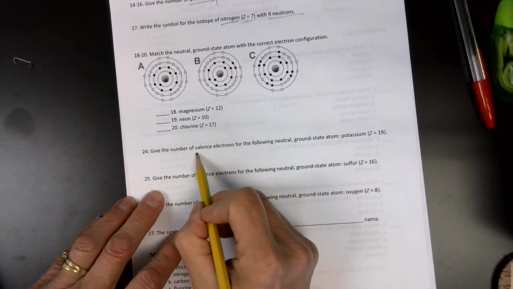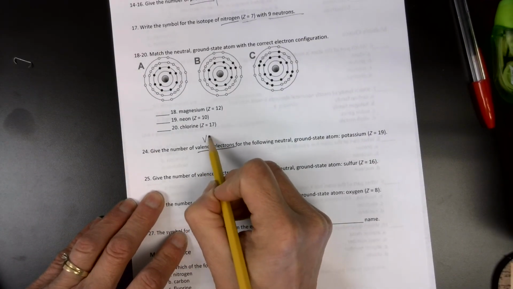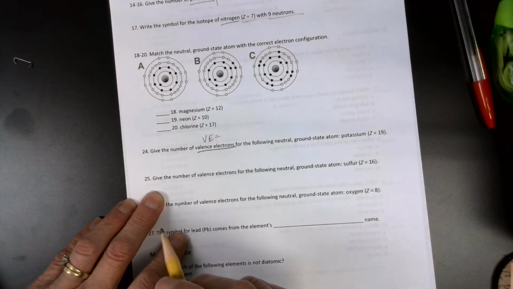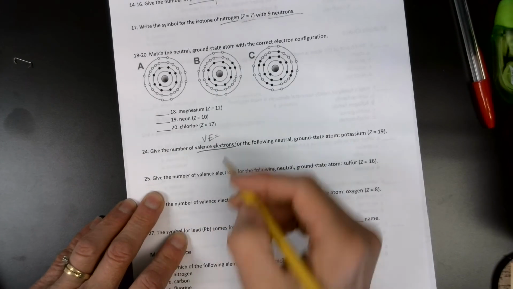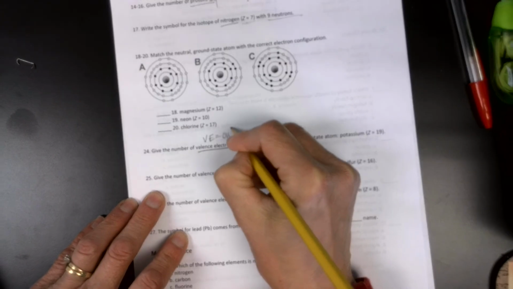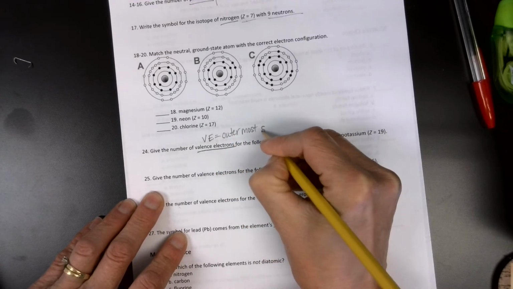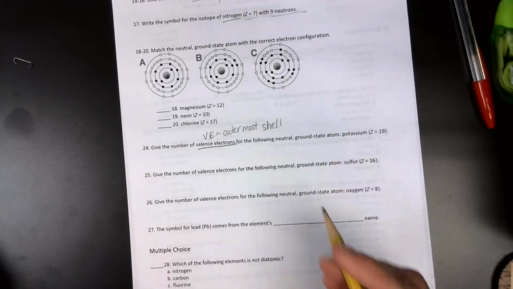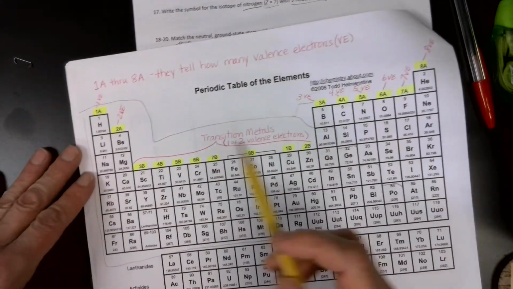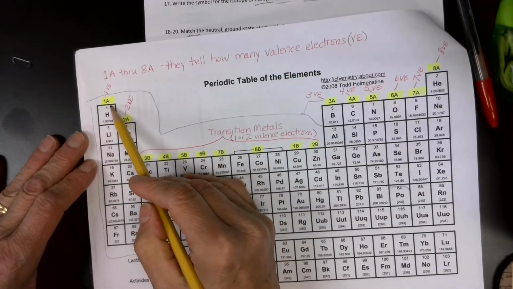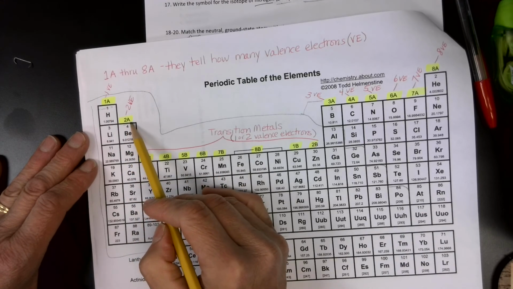Down here, I want you to remember that valence electrons are not my total number of electrons. They're only the outermost shell of electrons. Okay? And how you determine that is by looking at 1A, 2A.